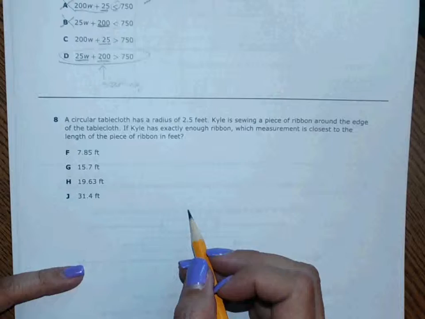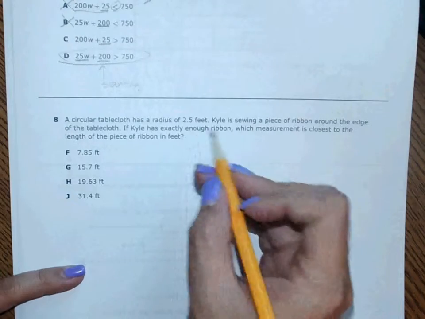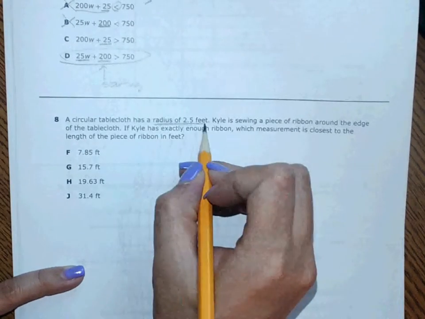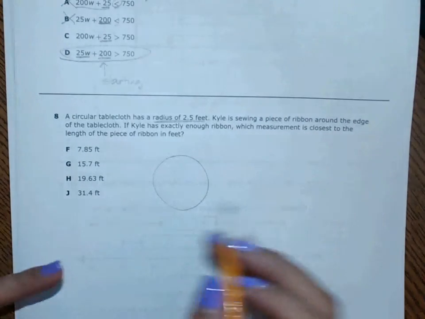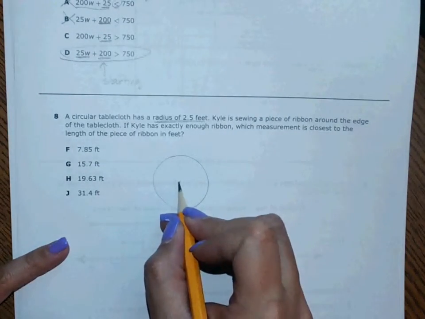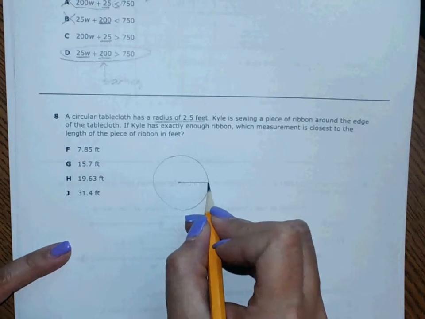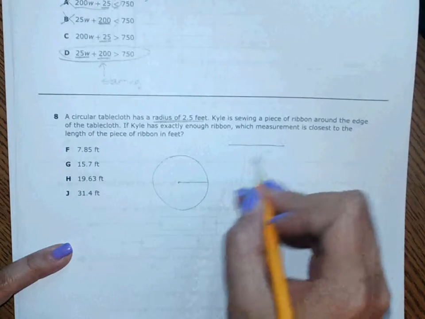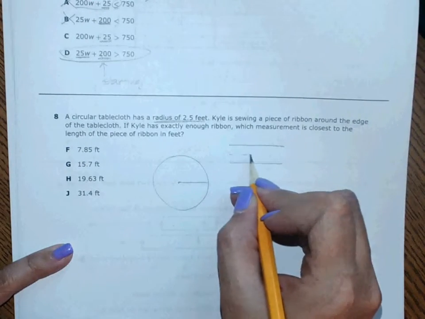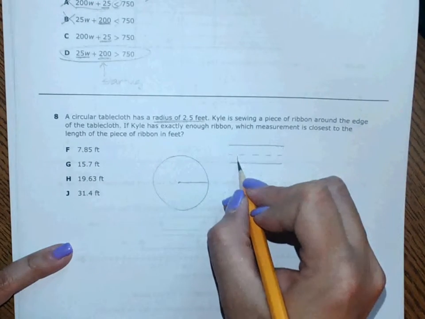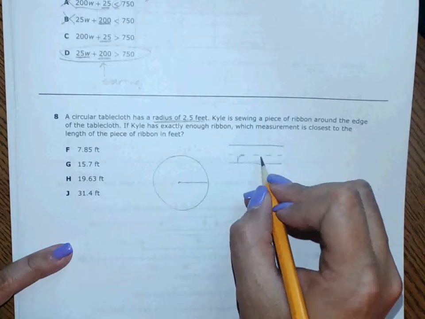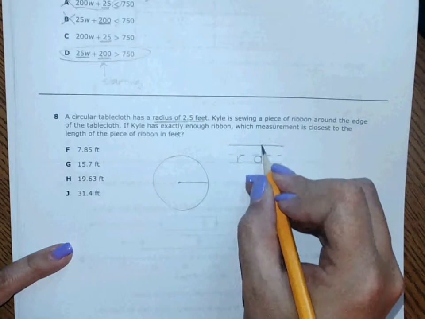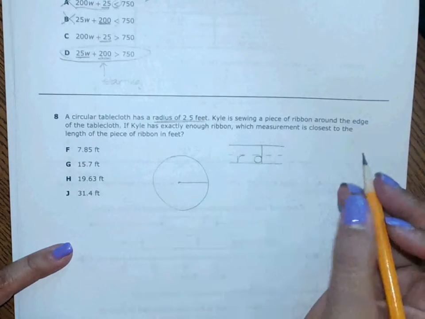Okay, number 8 says a circular tablecloth has a radius of 2.5 feet, and since there's no picture, I'm going to draw one. It doesn't have to be perfect. Radius, if I remember correctly, is from the middle to the outer edge. I know that because my teacher drew a picture. Radius, the R, goes halfway on your piece of paper, and then diameter goes all the way across. Okay, so that's one way to remember.